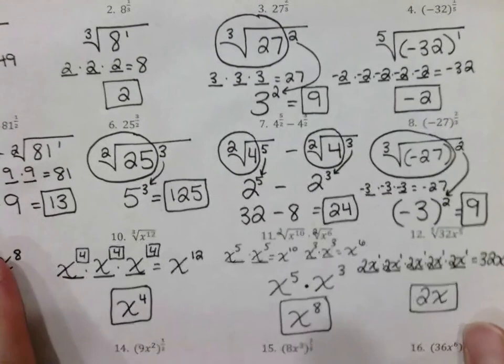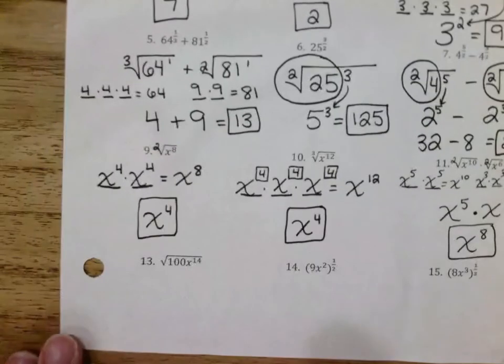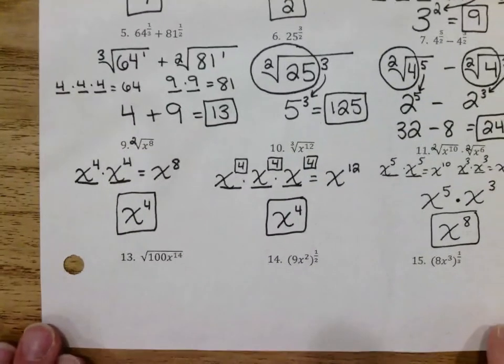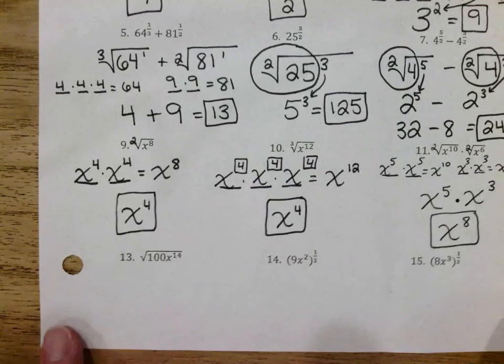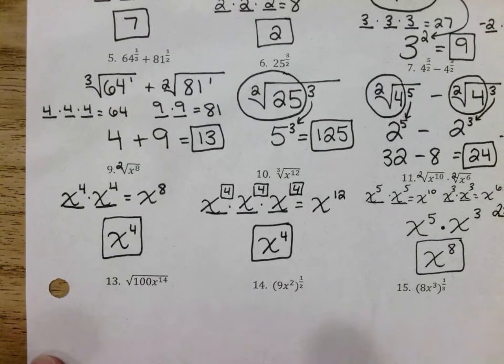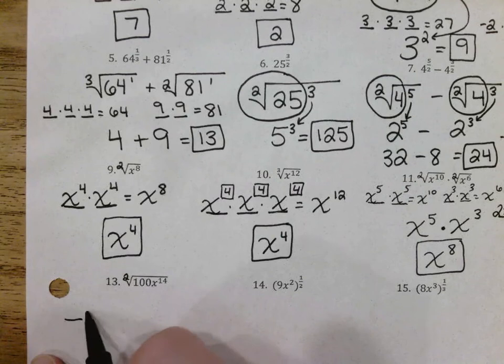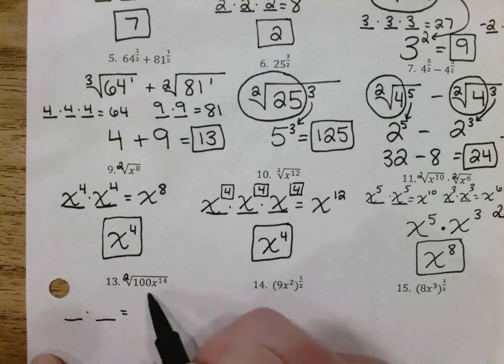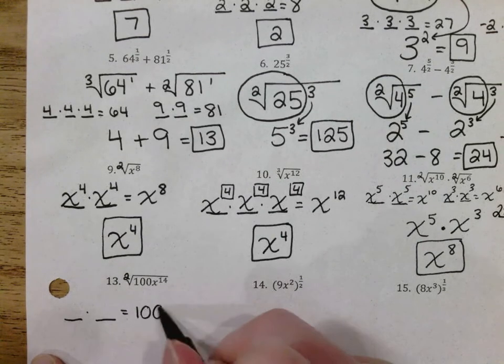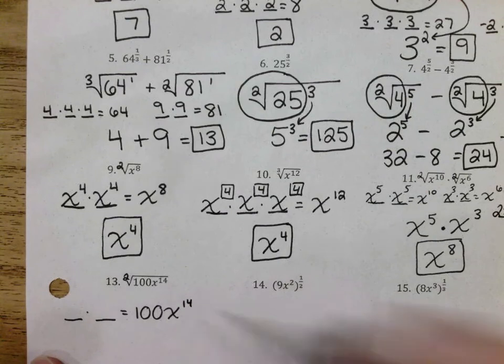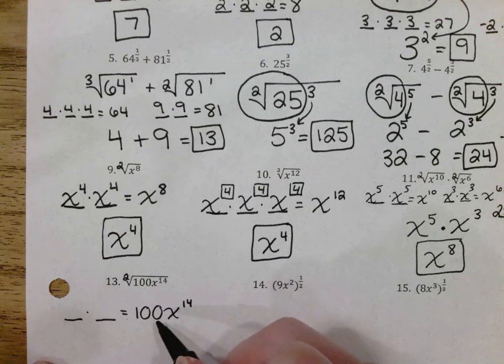Okay, number 13 down here. For this one, I know my index is a 2, so I need two things that multiply to give me 100x to the 14th. And again, you could just start with the 100. Think, okay, what times what gives me 100?